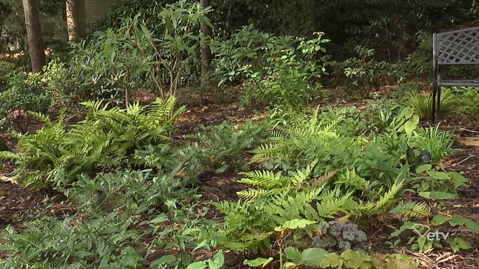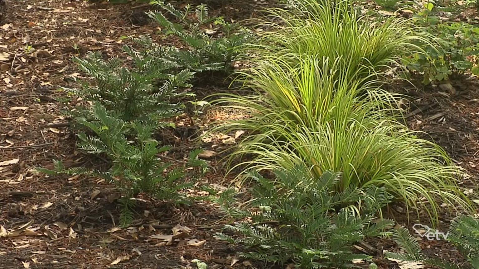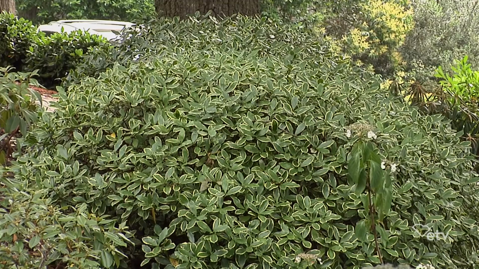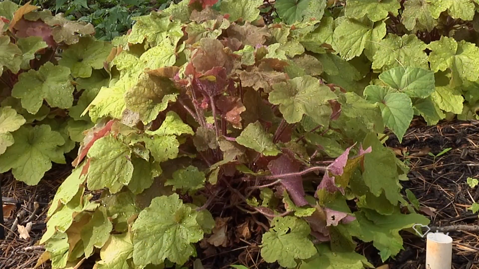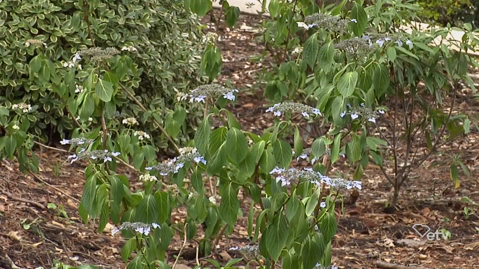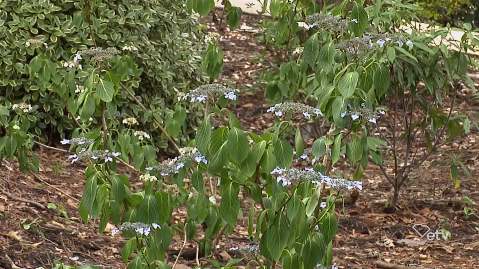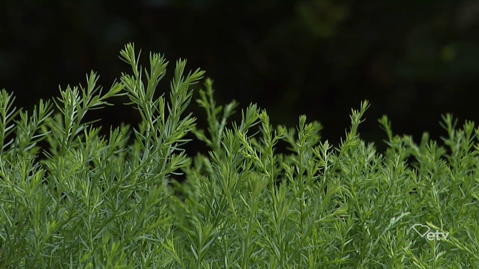If you'll notice, there's not a lot of flowering plants at this moment. Most of these plants do flower, but plants that flower just flower for about 3 or 4 weeks out of the year, usually. However, the textures of the plants are constant. So it's very important that the textures of the different groups of plantings vary.